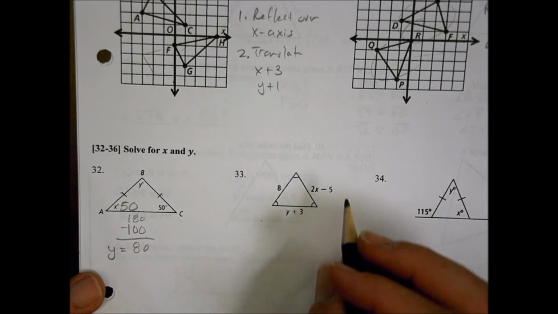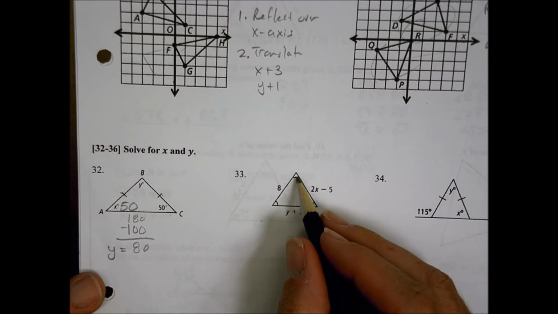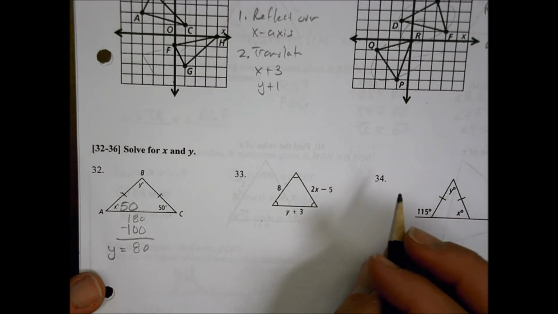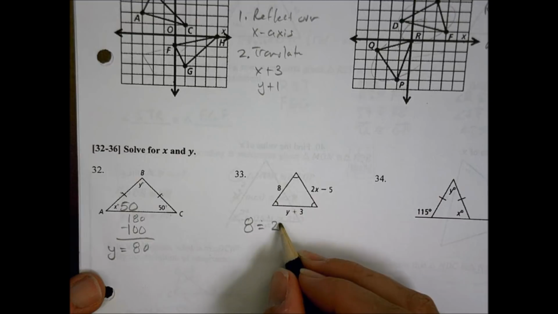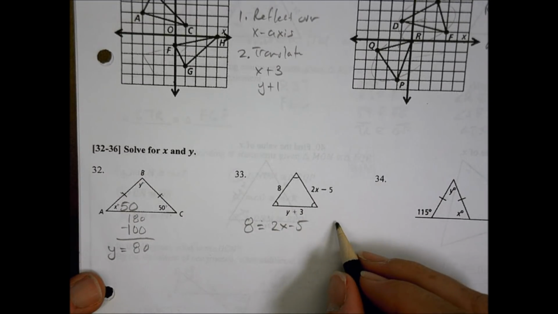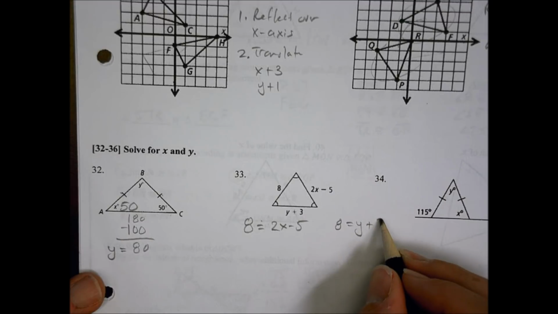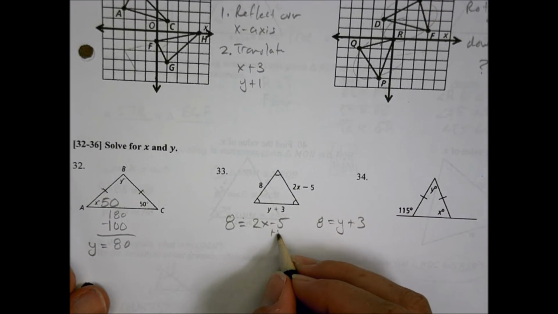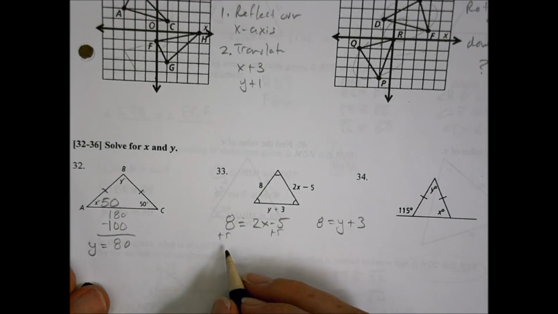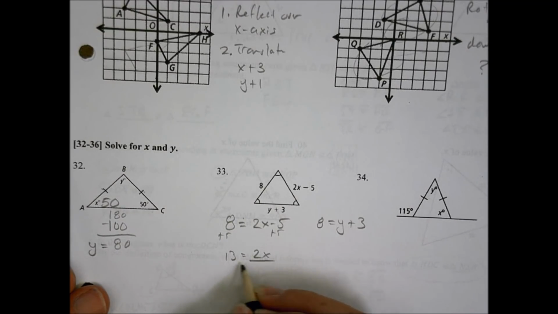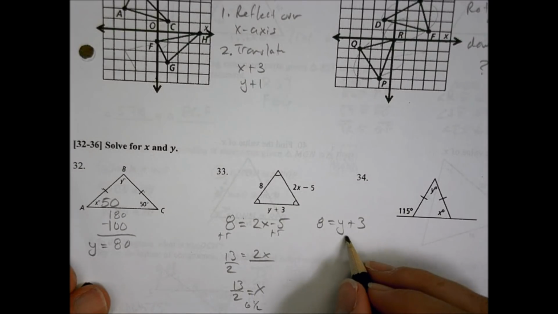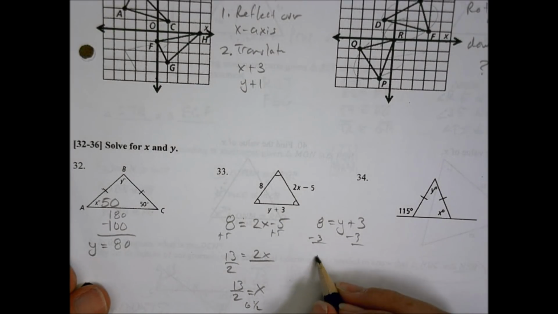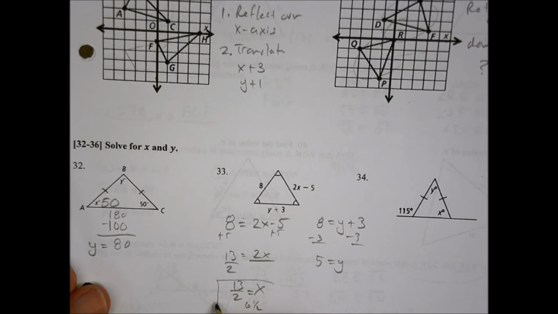Over here, I have equal angles, which means I have an equilateral triangle, so all these sides are going to be equal. To find x and y, I can say 8 equals 2x minus 5 to solve for x, and I can say 8 equals y plus 3 to solve for y. So I can add 5, 8 plus 5 is going to be 13 equals 2x, divide by 2, and so 13 over 2 equals x. Or I could say that's also 6.5. For this one, I can subtract 3, and I have 5 equals y, and I'm done. So those are my solutions for number 33.